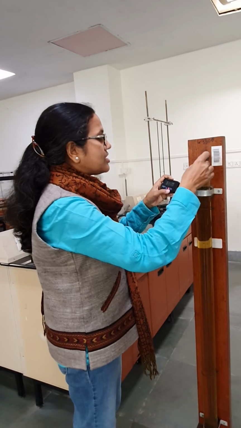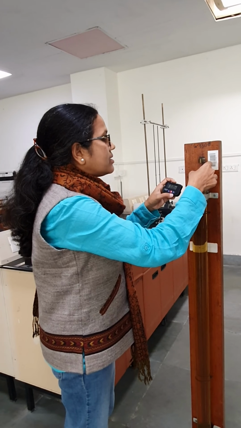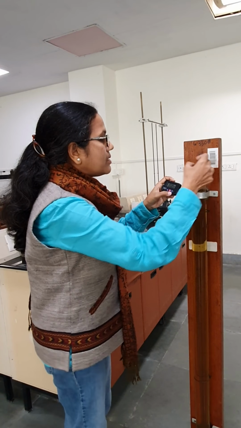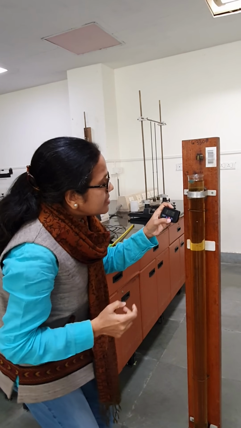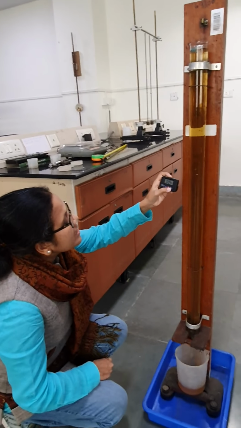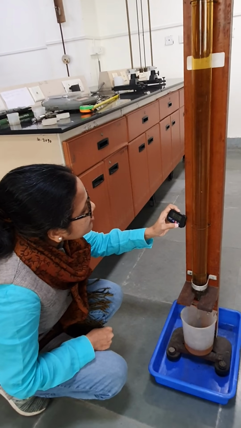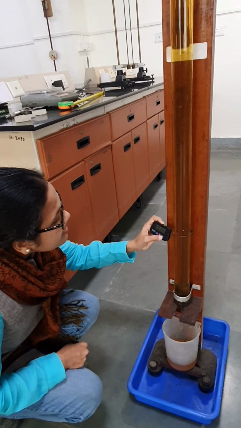Okay, so let's start. I'm just dropping the ball very close to the top surface. Okay, start. Now it is falling through the liquid column, and as it just crosses the second pointer, I will stop.